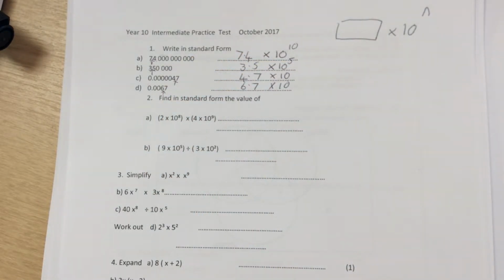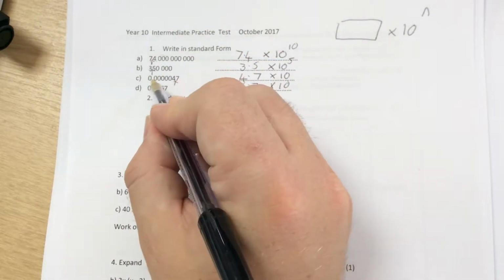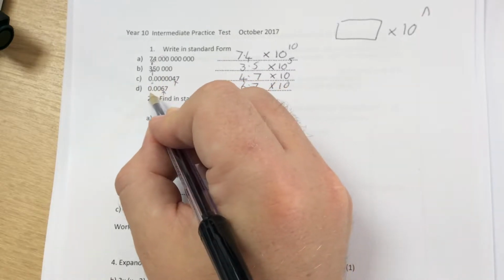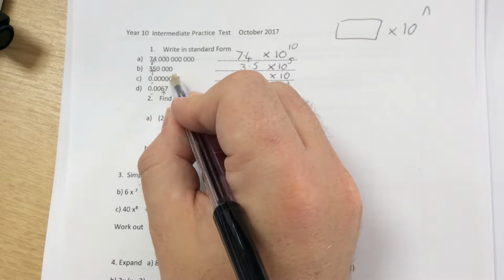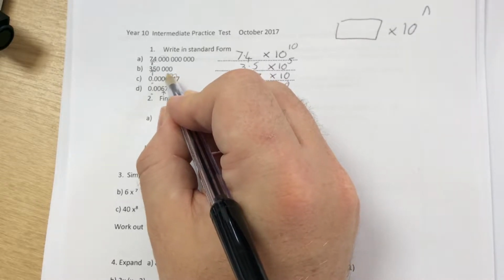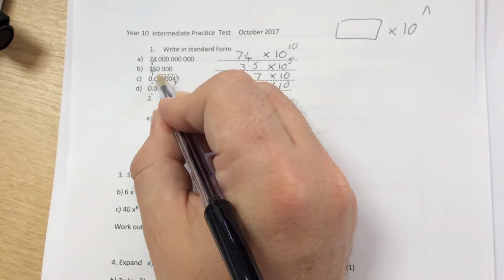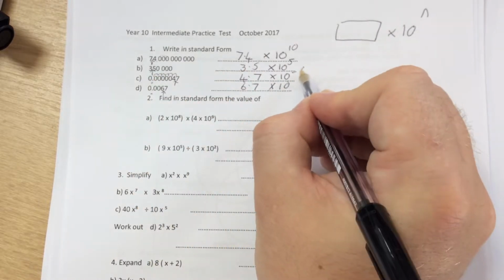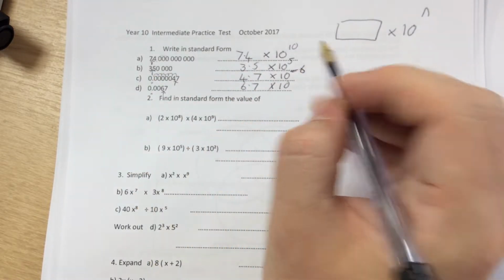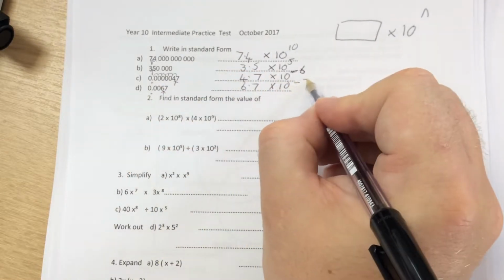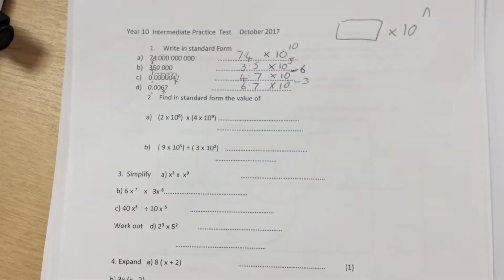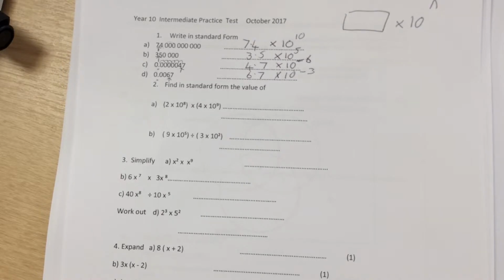The next one, 4.7. This time, because it's a small number, you've got to go back as far as the decimal point. So from that 4 to the decimal point would be minus 1, because you're going to the left. Minus 2, minus 3, minus 4, minus 5, minus 6. And the last one, minus 1, minus 2, minus 3. So that's how the first one works.